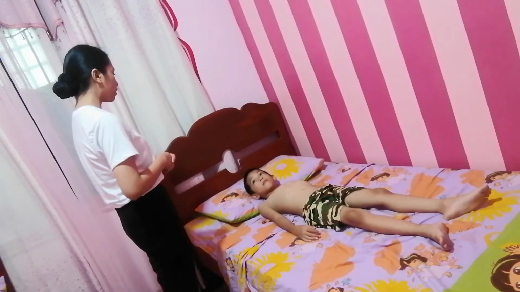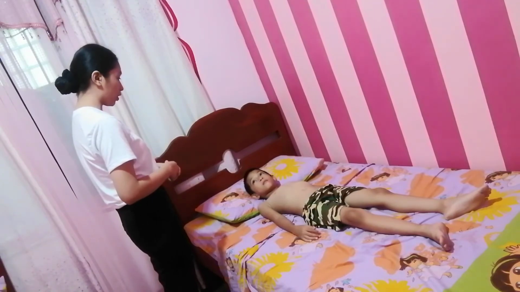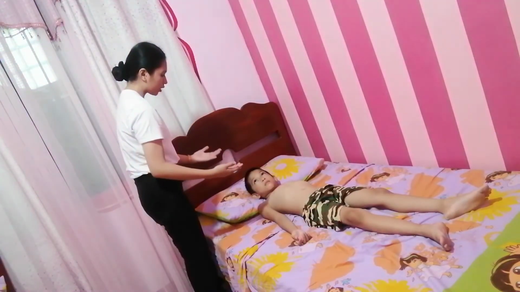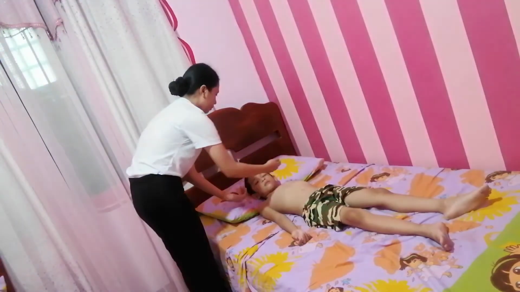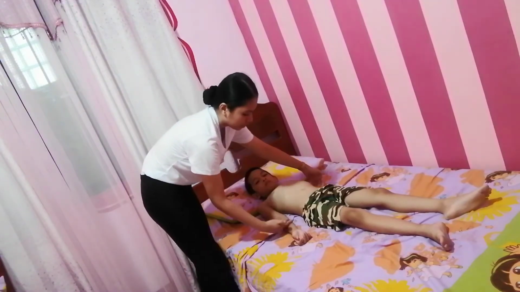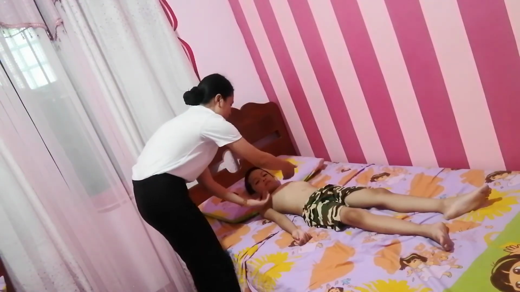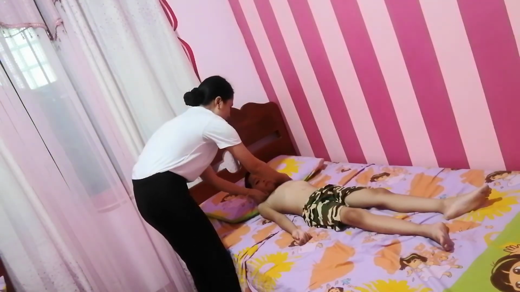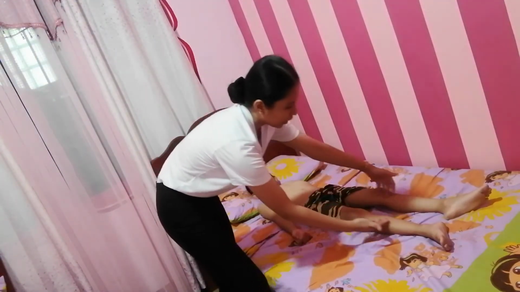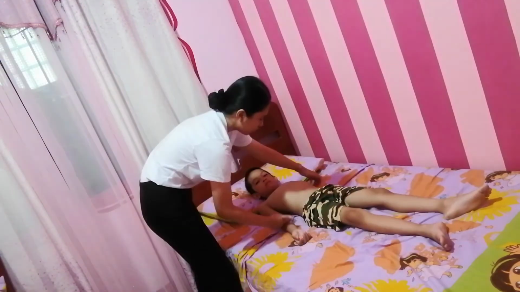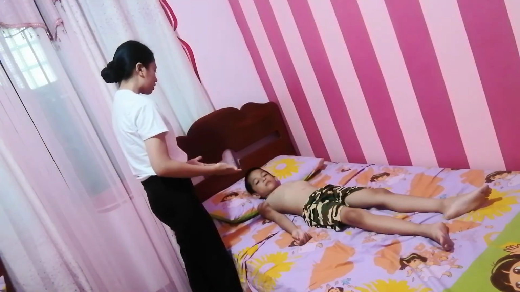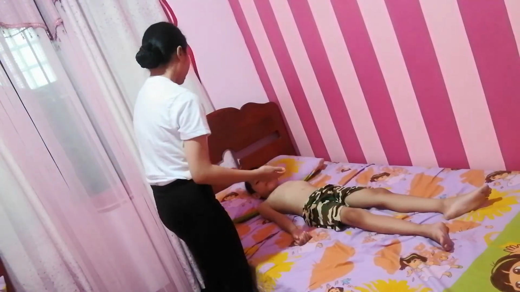Okay, sir, I'm going to palpate your skin. Is it okay with you? Okay, it's fine. Okay, sir, I'm using my dorsal, the back of the palm, checking the upper extremities, your chest, your neck, your face, down to your lower extremities. It's warm to touch. Also your lower extremities. It indicates that it is normal.